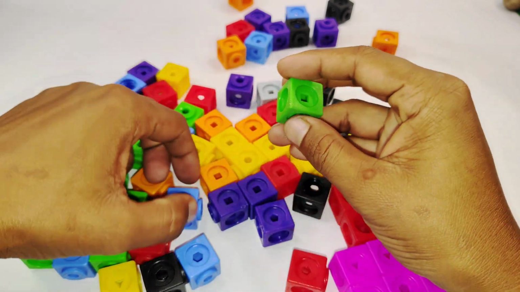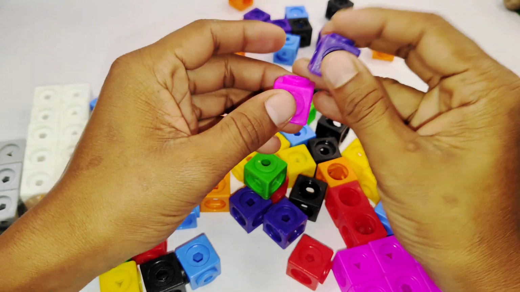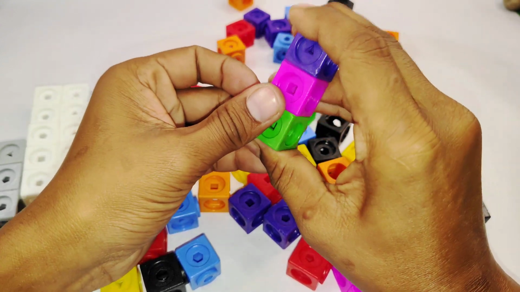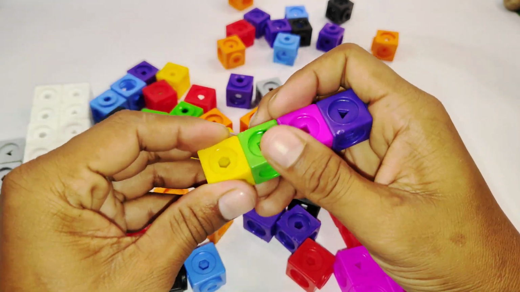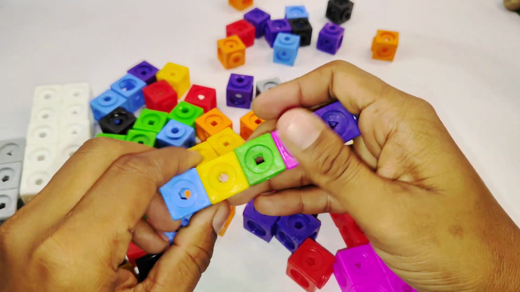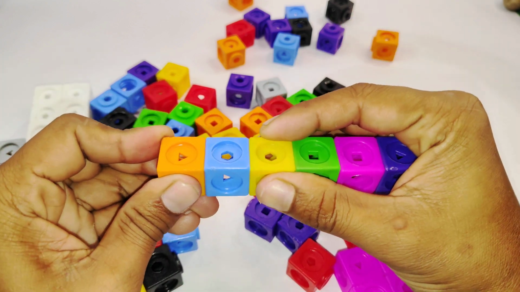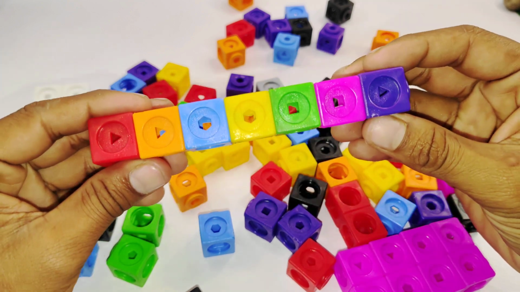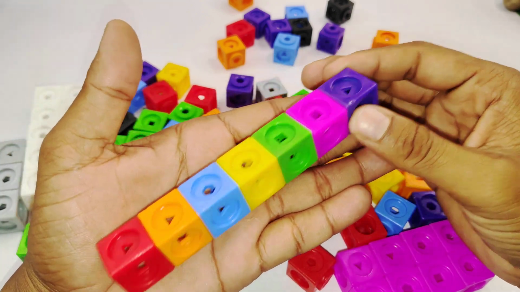Let's make number blocks 7. Number block 7 is multicolor. Now I am building number block 7. This is number block 7.